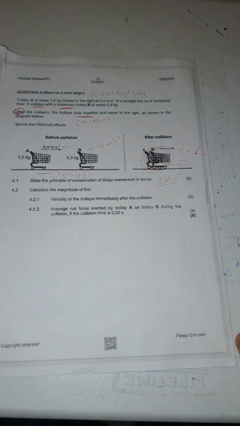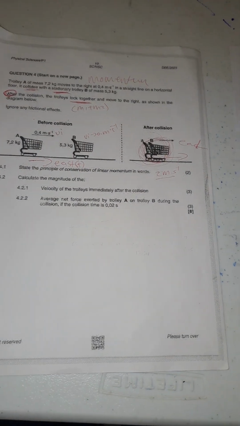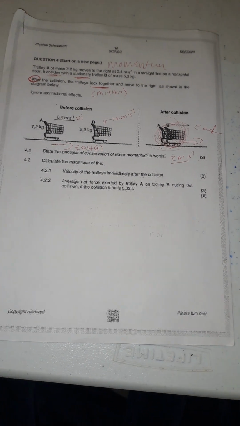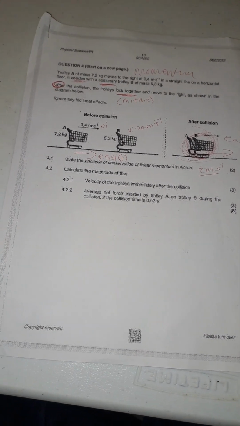Now 4.1, state the principle of conservation of linear momentum. That one I'm not going to do. I'm not doing definitions, I'm doing questions, because you must memorize definitions. It's very, very important for you to know that.